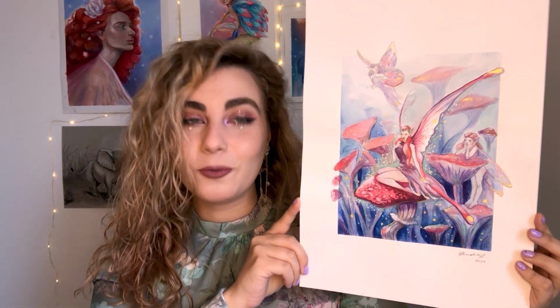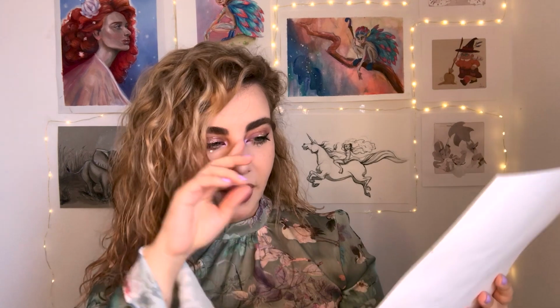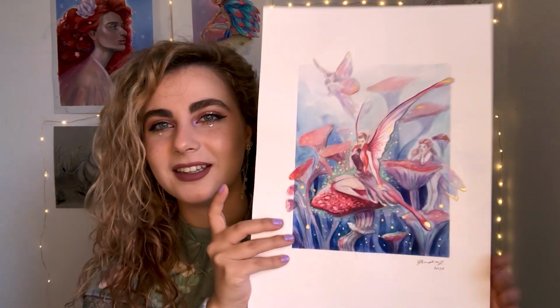Actually, in the beginning I was a bit worried because I haven't painted in a while, and I was like, is this too much of the same tones? But I think I ended up resolving some issues that I was having, and I'm really pleased with the final result of this painting. I think it's really cool, and it was lovely to do it.